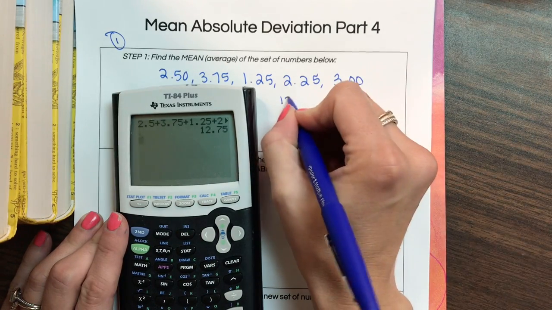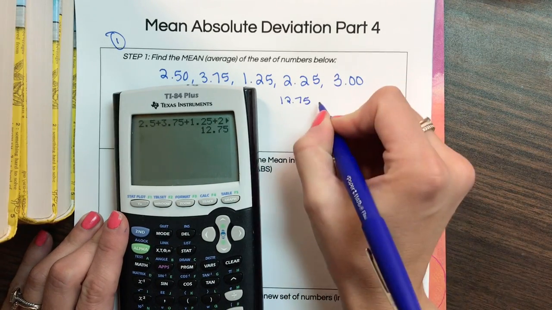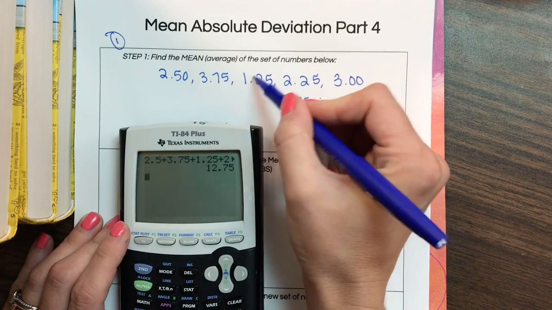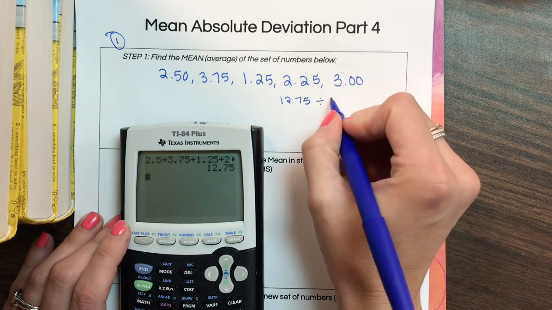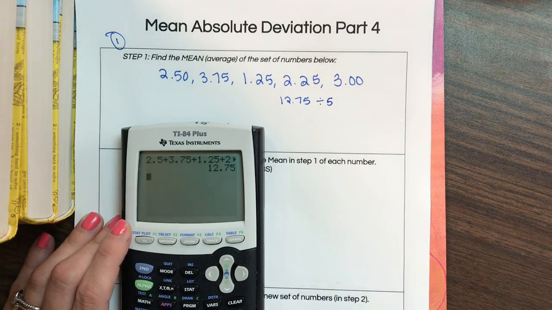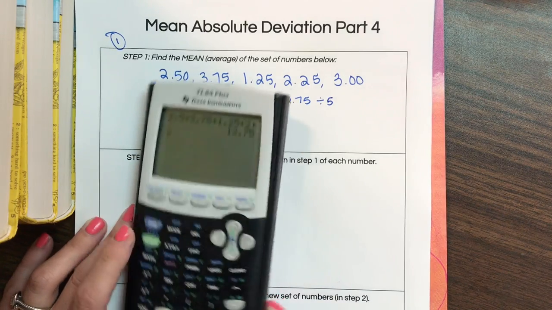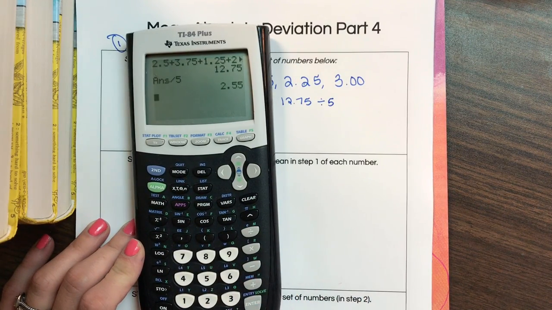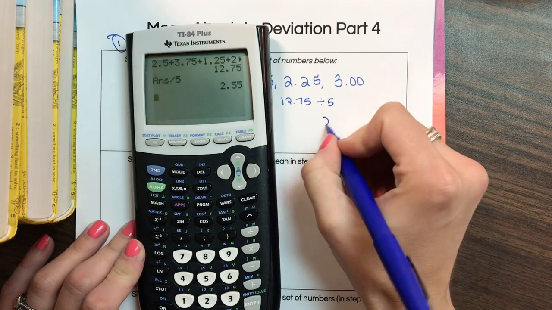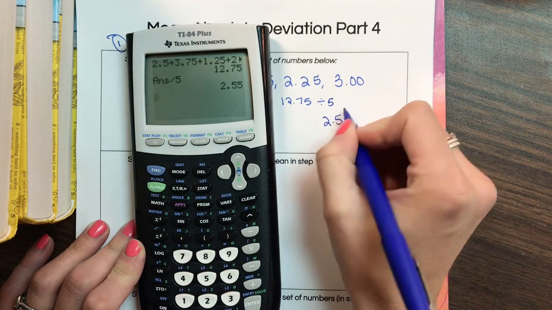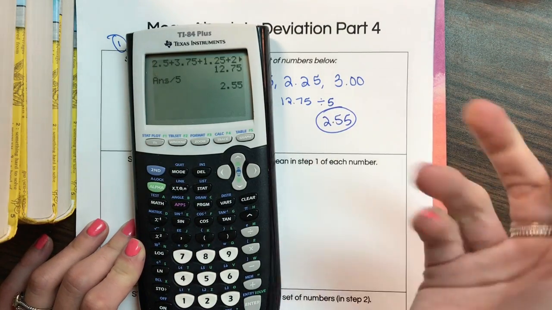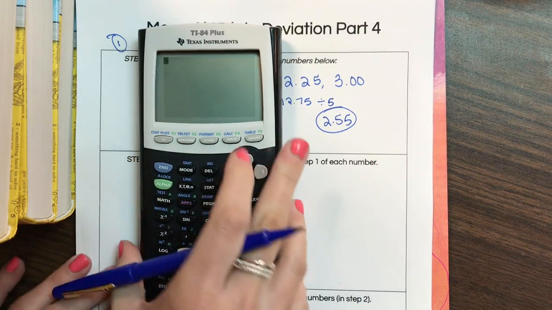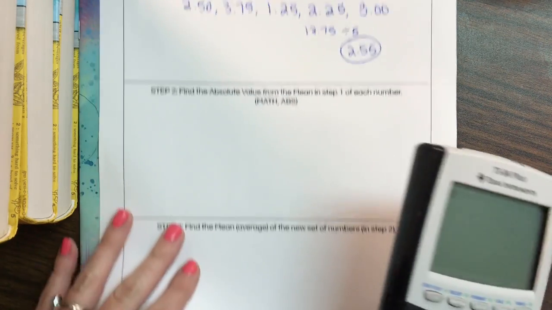So I got 12.75, and I'm going to divide by how many numbers there are. So I have 1, 2, 3, 4, 5. So I'm going to divide by 5. And in the calculator, I can just hit divide by 5. Okay, so 2.55 is my mean. And I always circle it. Doesn't mean that's my answer. It's just easier for me to look back at later if something goes awry.